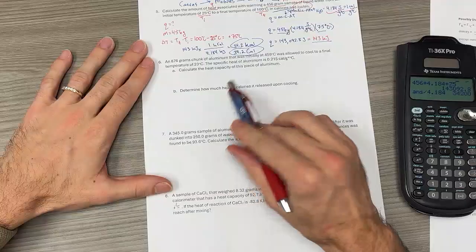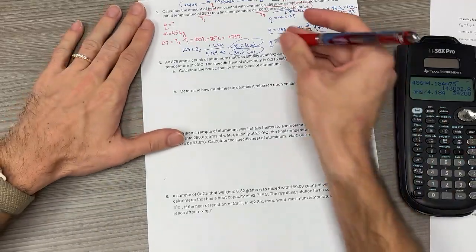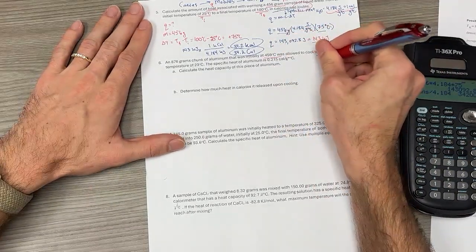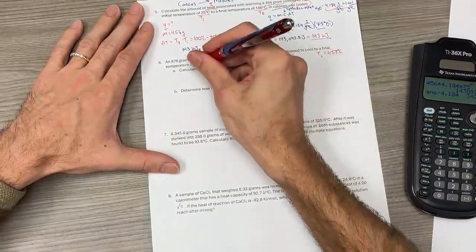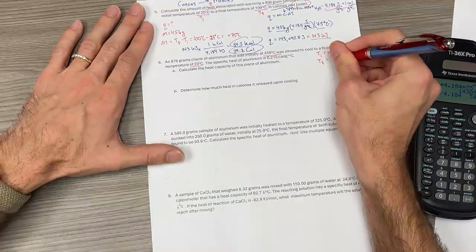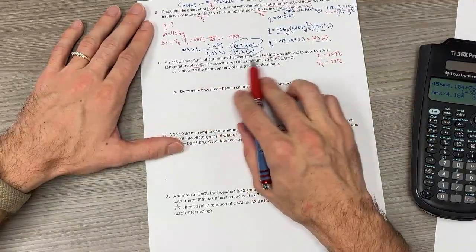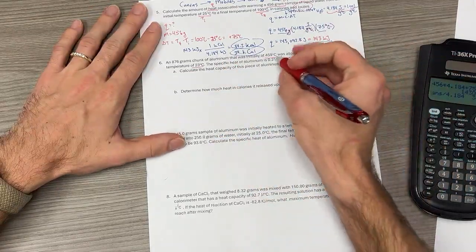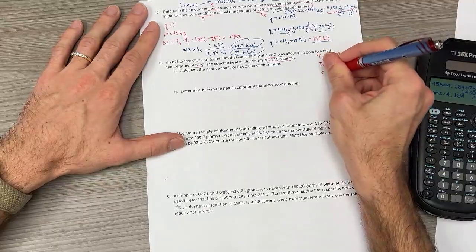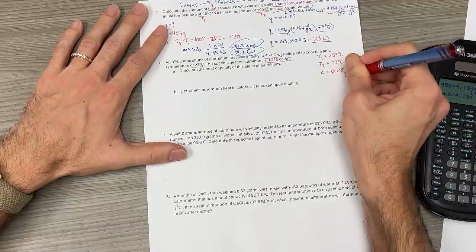Now, problem number 6, an 876 gram chunk of aluminum was initially at 459 degrees C. That gives me the initial temperature. This was allowed to cool to a final temperature of 23 degrees C. This process already should be an exothermic process. We're losing heat from the aluminum, the system, to the surroundings. The specific heat, lowercase c, is 0.215 cals per gram degree C.